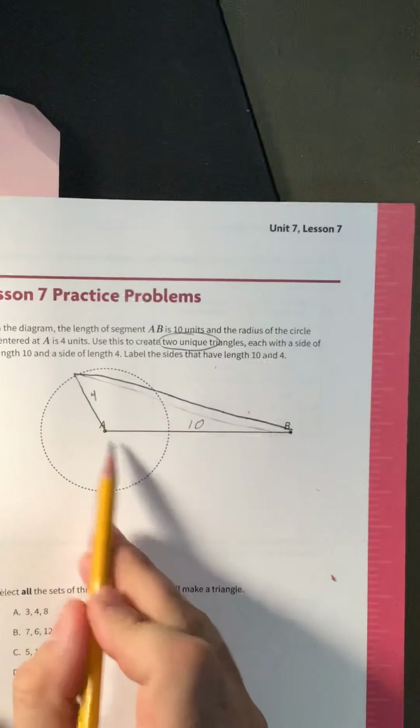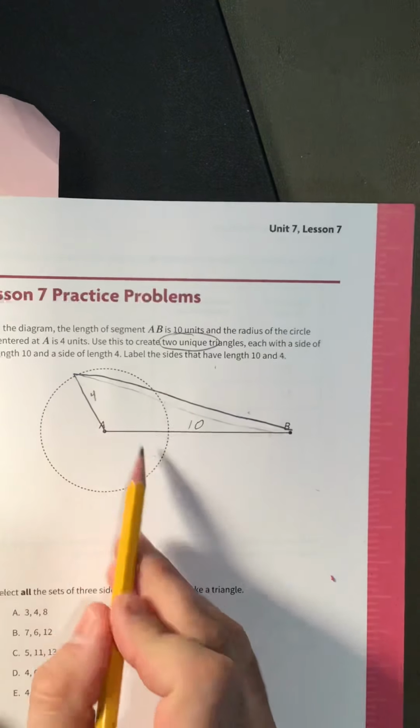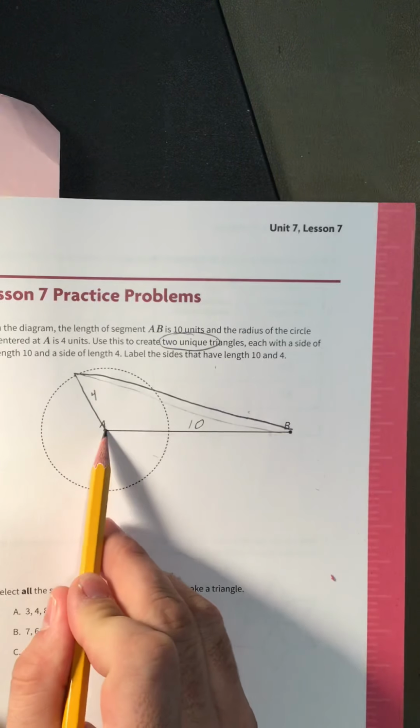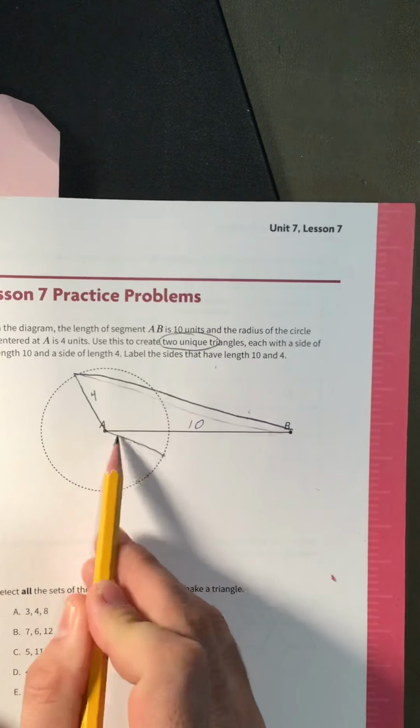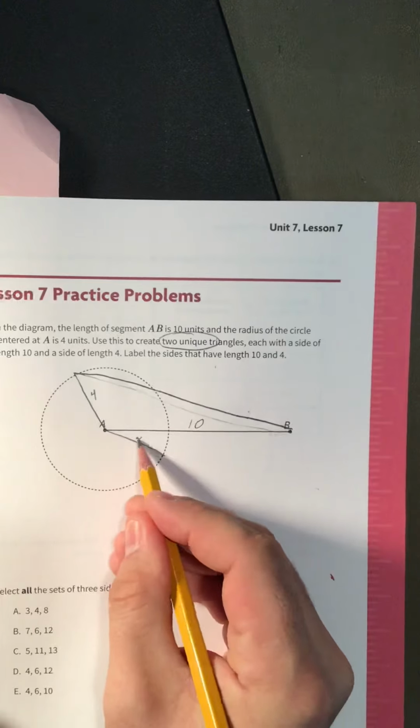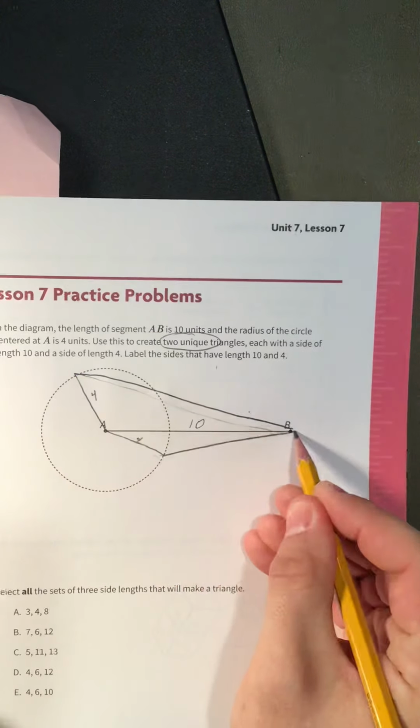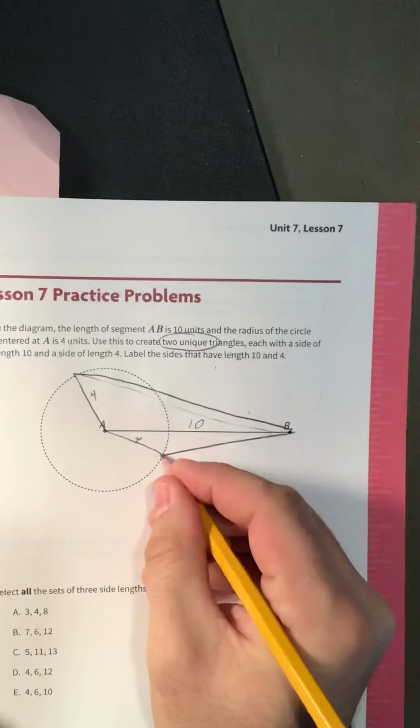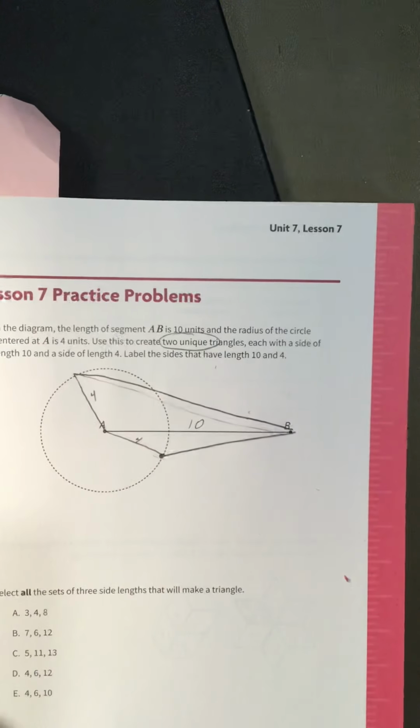So now let's make an acute angle down here so my triangles look different. So here I have an obtuse angle. So I'm just going to make a little angle here. Now I have an acute angle. That's 4. And connect it to B. So now those are definitely two unique, two different triangles.